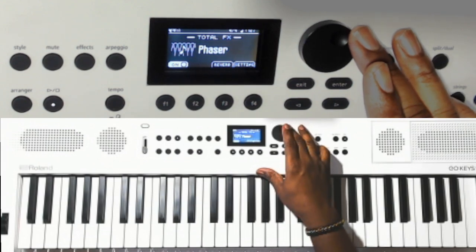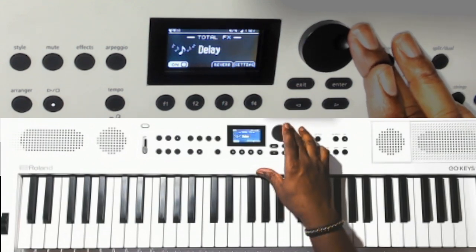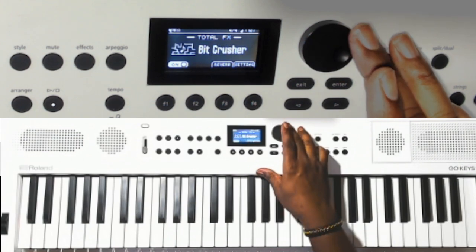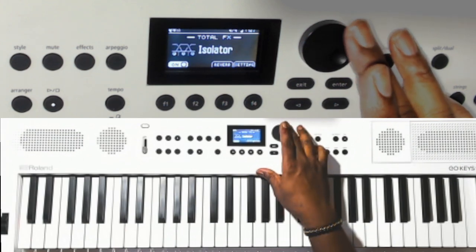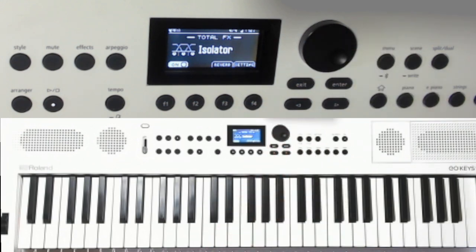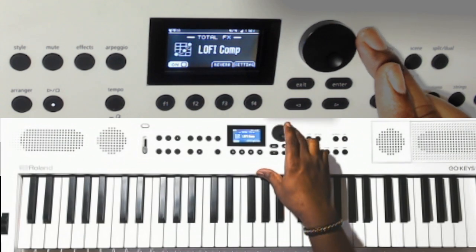That's the flanger, that's the phaser, hexachorus, delay, tape echo, ring mod, pitch shifter, bit crusher, isolator. Very helpful for that kind of next door music effect.